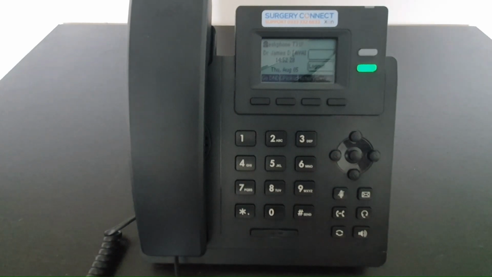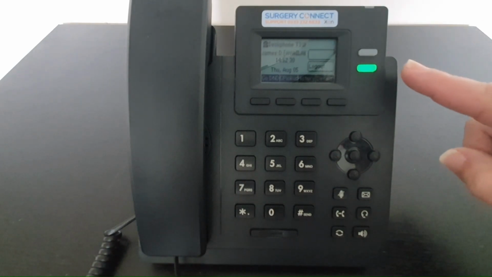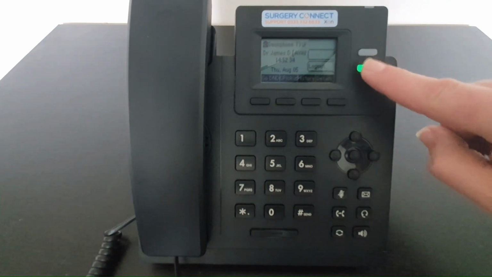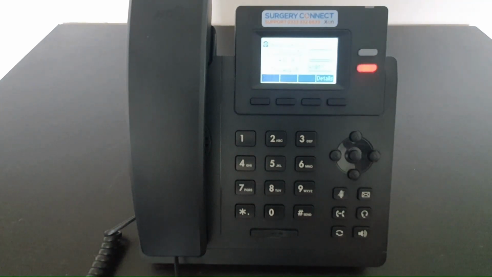To log out of the T31, click on the button marked Log Out. That will be the one with the green light. That will then log you out of the handset and mean that no calls will come through to your extension number.